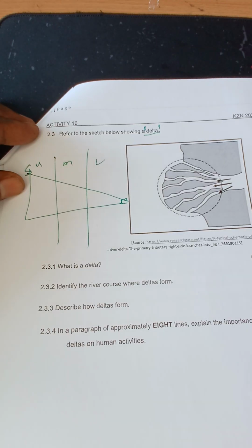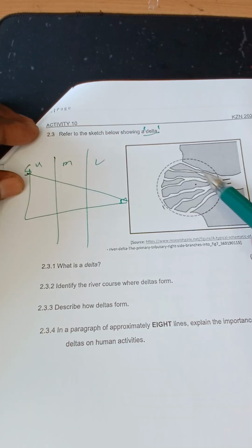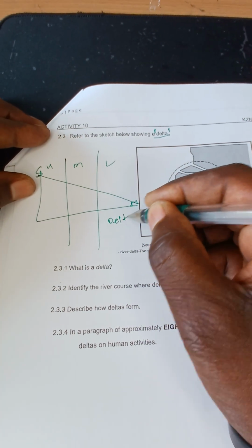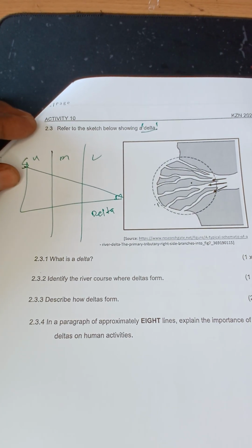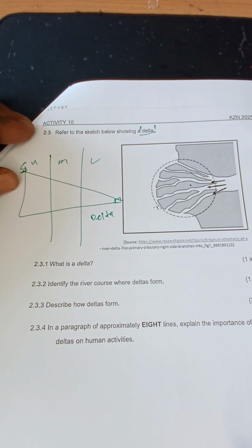You can see here, this is your what? This is your delta. It's close to the mouth of the river, which means you find it in the lower course of the river. That's what should guide you. So your delta, you find it in the lower course of the river.